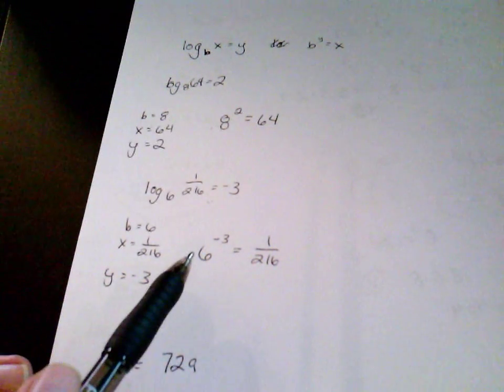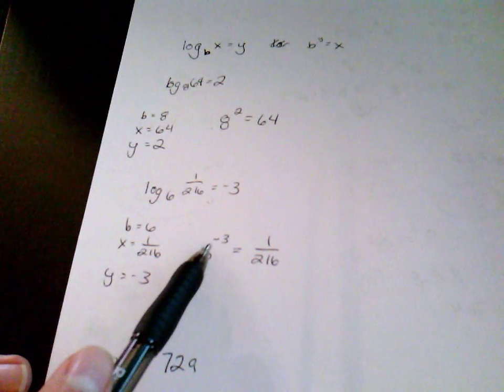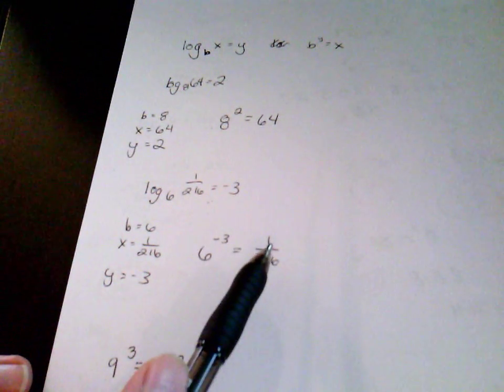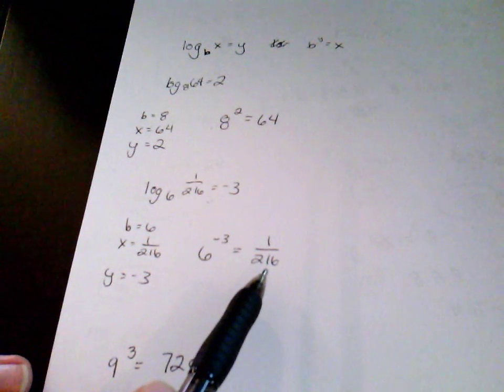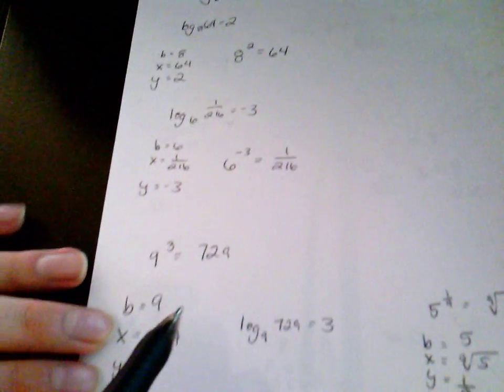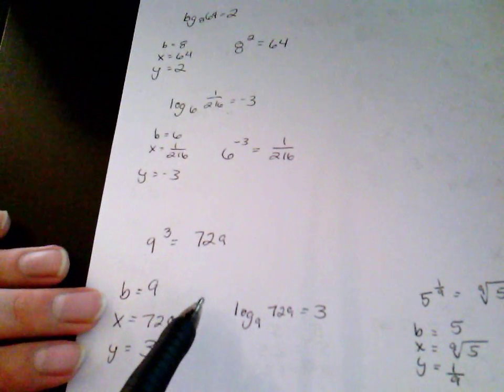All it means is take the 6, take it to the third power, whatever number you get, you're just going to put it over 1, so it's going to be 1 over 216. Alright? Now, when we do it vice versa, it's the same idea.